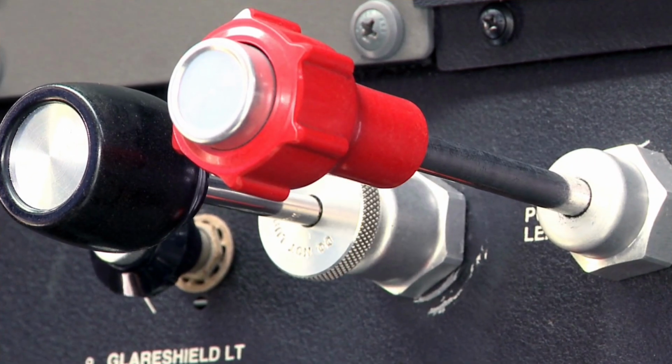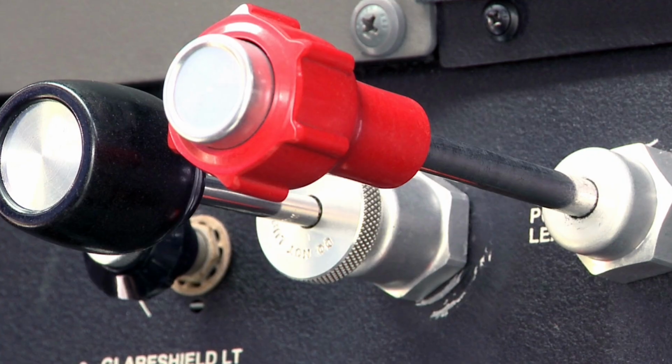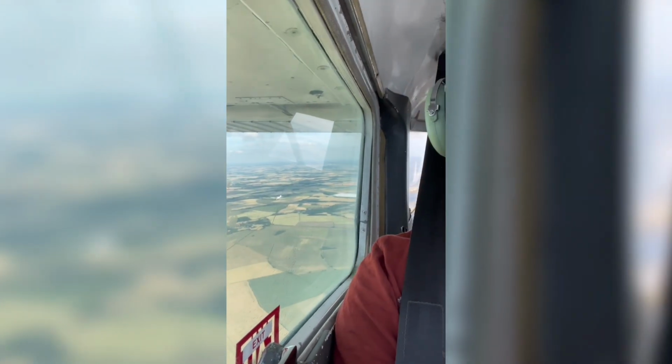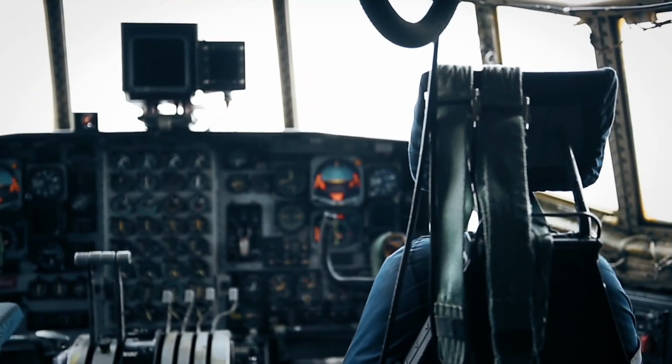The mixture control adjusts the ratio of fuel to air entering the engine. At sea level, you'll typically fly rich mixture. That's the control pushed fully in, so the engine takes in more fuel and less air. It's good for takeoff and climb. This gives the maximum engine cooling and power safety margin.